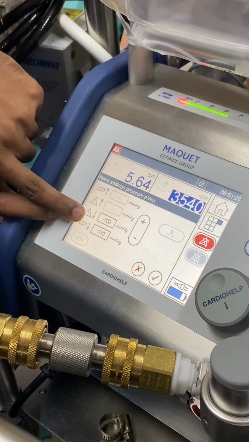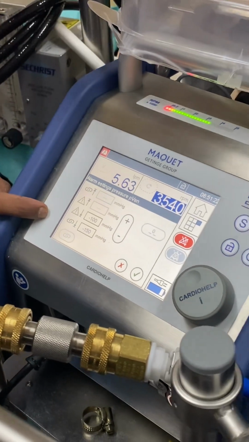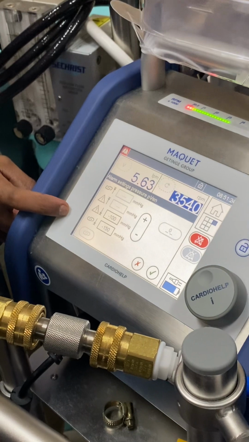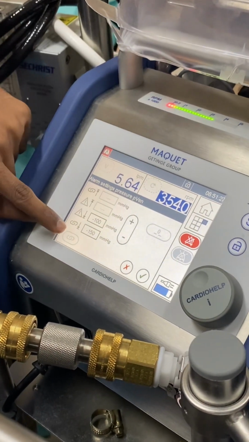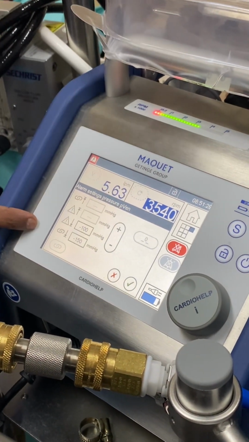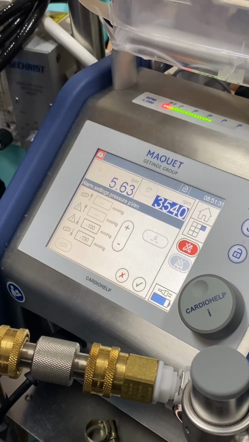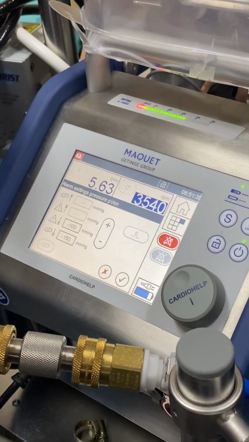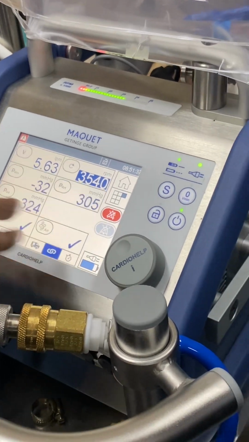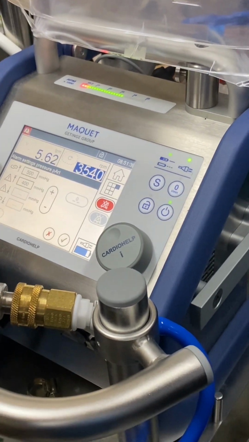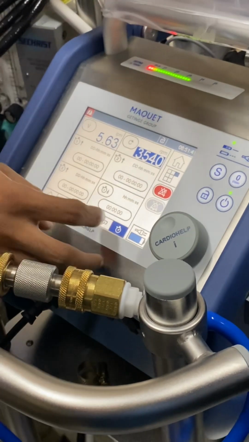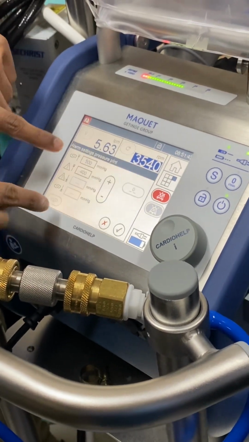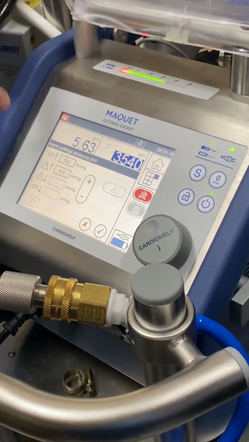If the pressure reaches minus 100, it will give you an alarm that your negative pressure is minus 100. If it reaches minus 150, the machine itself will reduce the RPMs and maintain it below minus 150. Okay. The same way we have it for P arterial, that is, post membrane, pre membrane. You can set both warning and intervention limits.